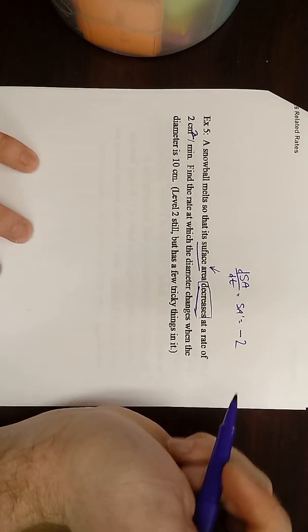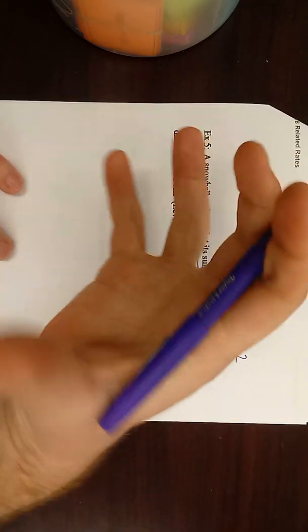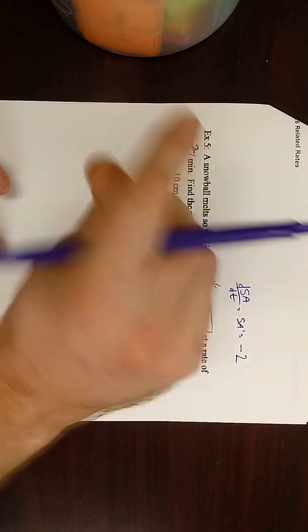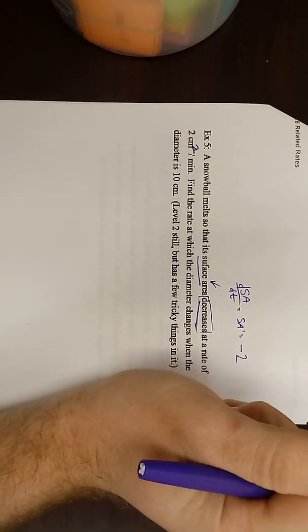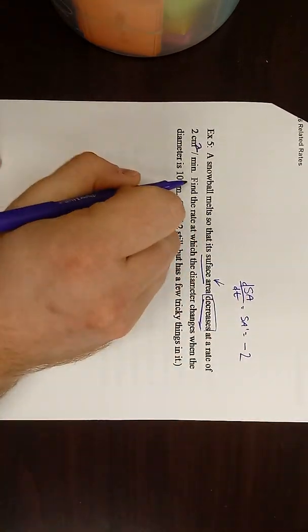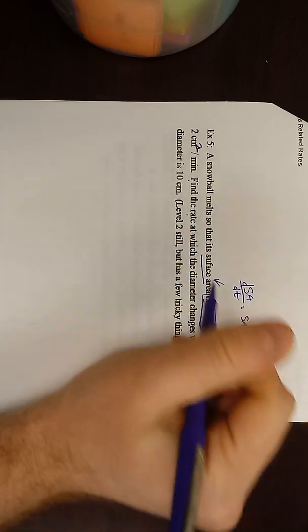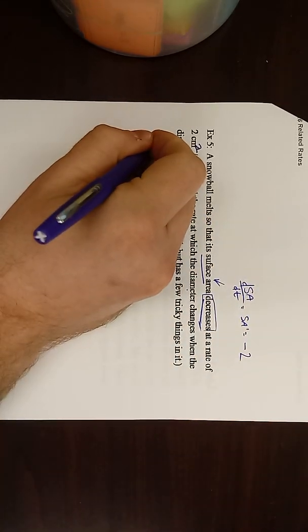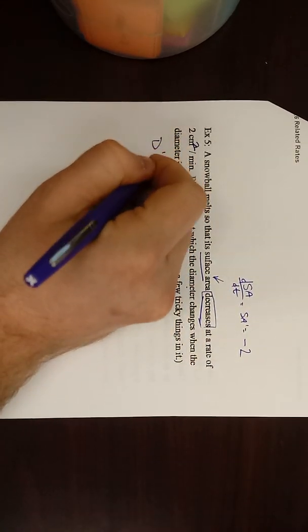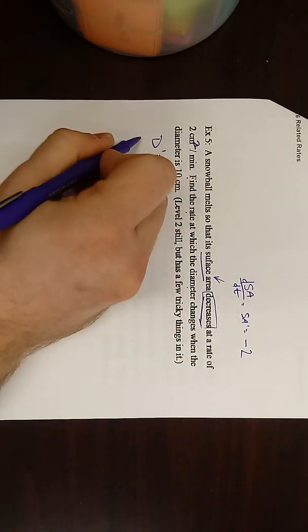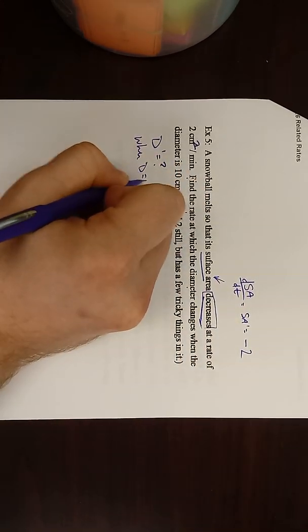So yeah, this again gets down to, if we were to think about a real snowball, it would have imprints from your hand and bumps and stuff, but that makes it more complicated, so we're keeping it simple. So find the rate at which the diameter changes. So I'm going to say that's d prime when d is equal to 10.